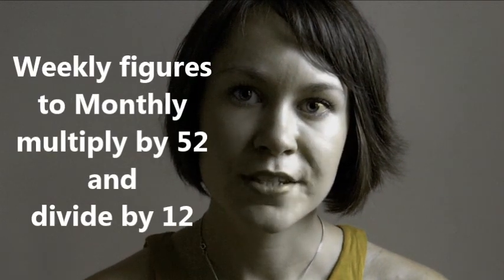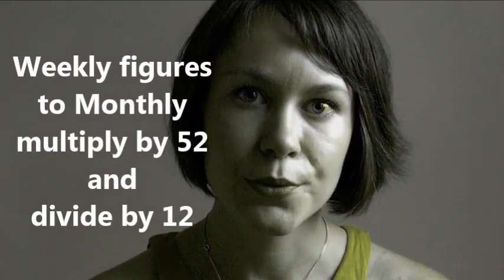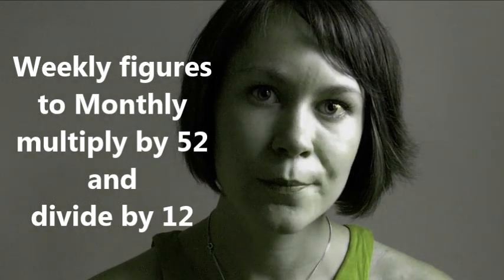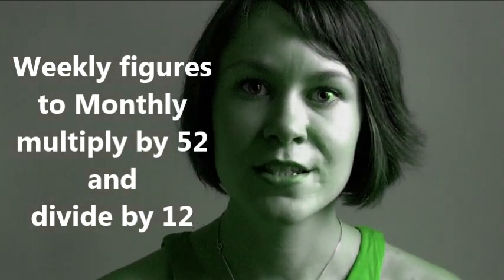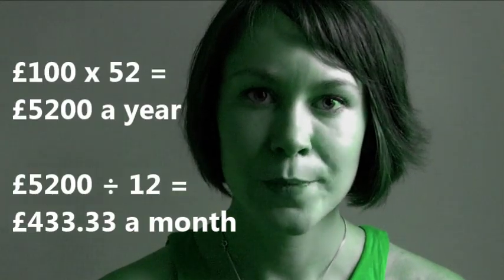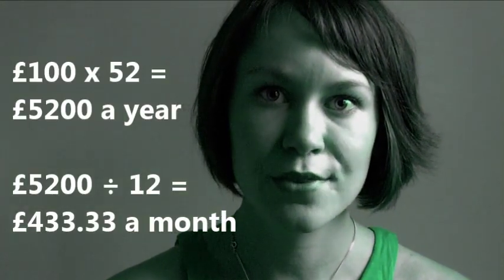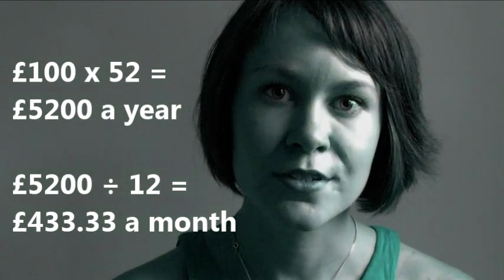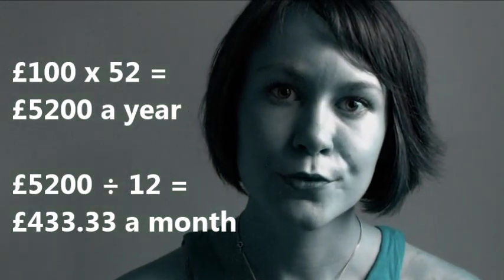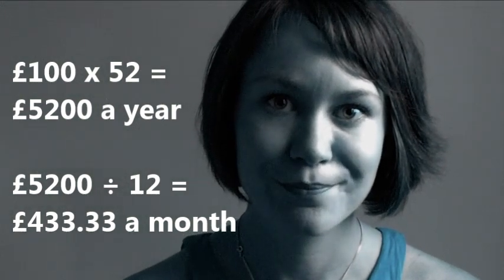To convert weekly figures to monthly, multiply by 52 to give the annual total and then divide by 12 to give a monthly total. For example, rent is £100 a week. £100 times 52 weeks equals £5,200 a year. £5,200 divided by 12 equals £433.33 a month.